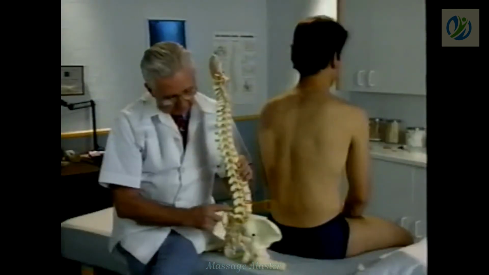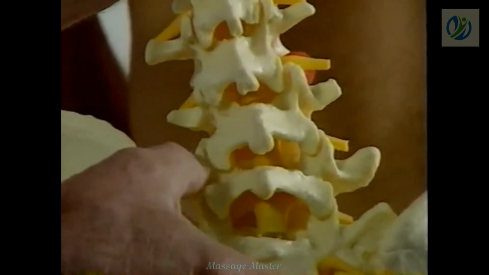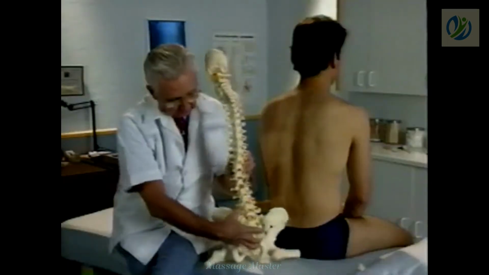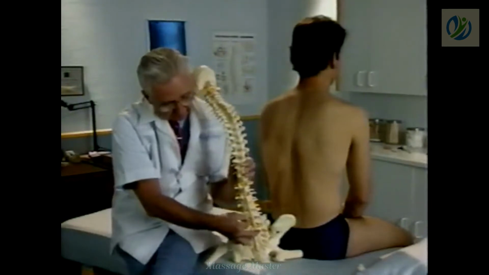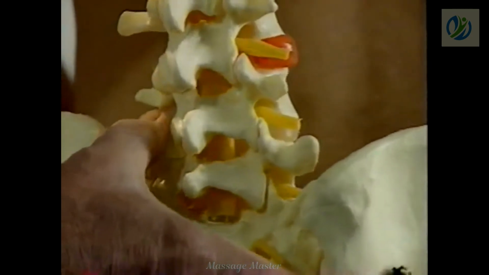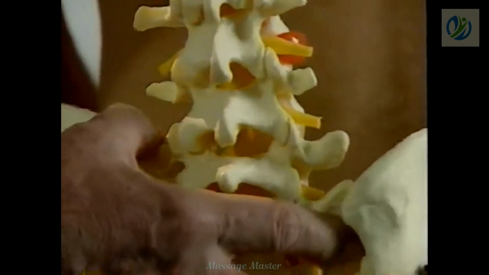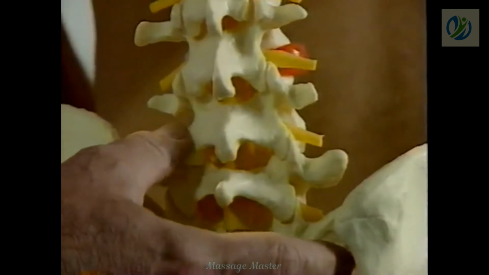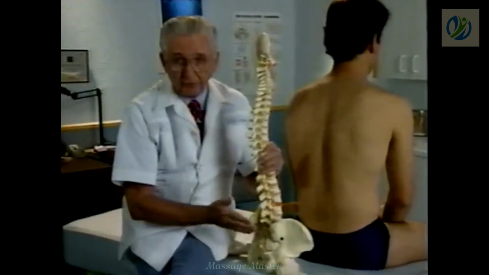Now, if in our example this left facet loses its capacity to open or flex, it restricts the capacity of the lumbar spine to flex in a forward bending movement at that segment. We lose that capacity at that segment. And we also lose its capacity to side bend to the right because it does not have the capacity to open up on that left side. Therefore, the motion restriction is flexion, right side bending, and right rotation.